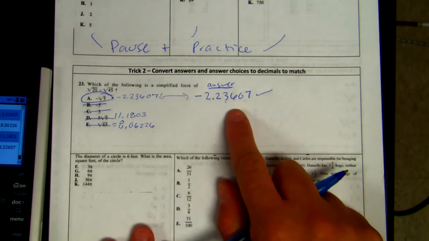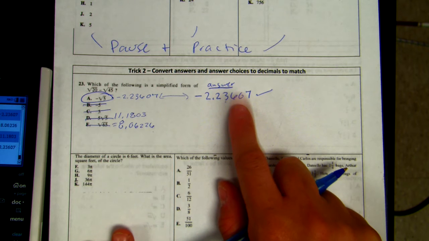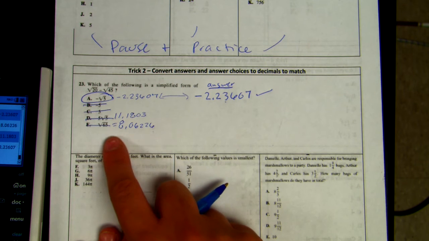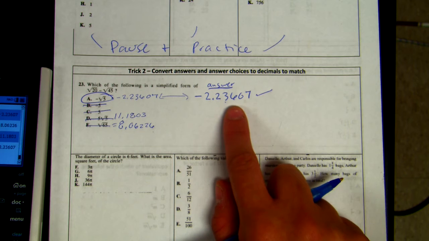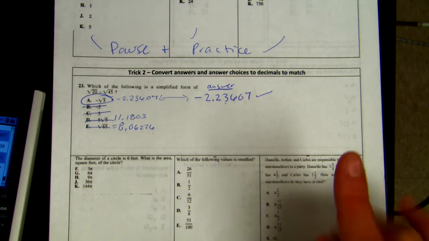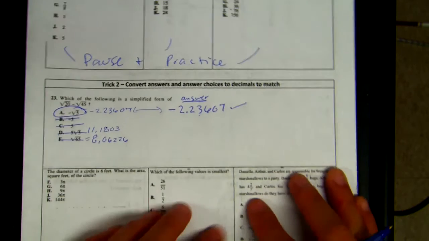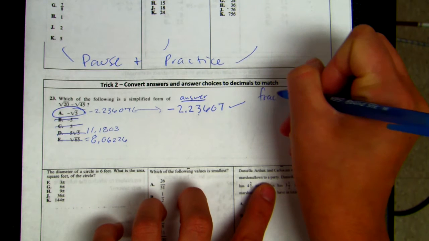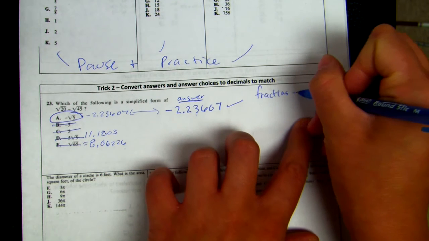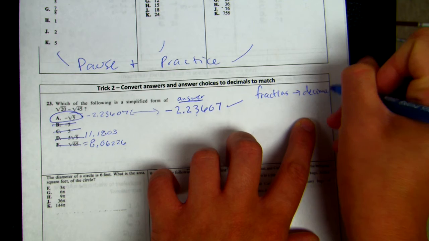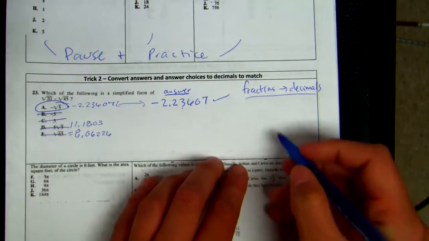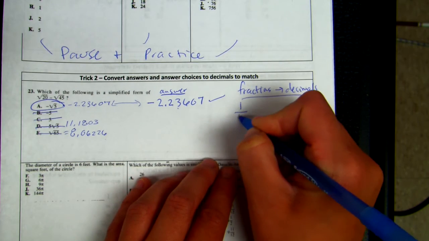Okay? So if your first answer does not immediately match your answer choices, that's okay. Make sure that you convert them to decimals. Okay? One quick note here. If you are converting fractions to decimals, say I had 1 divided by 4.